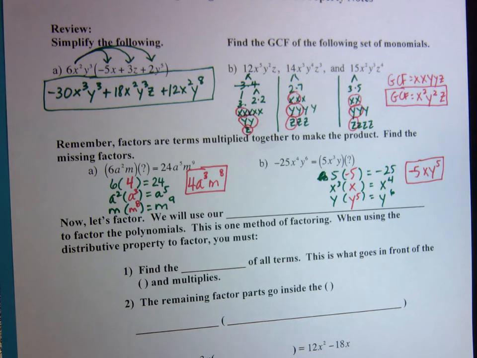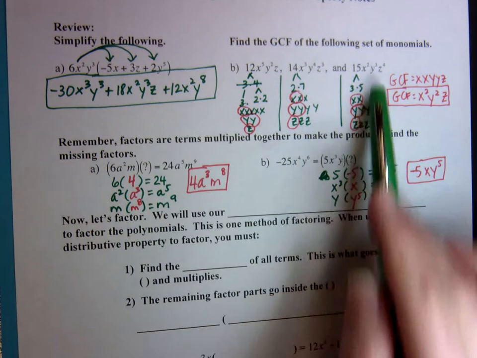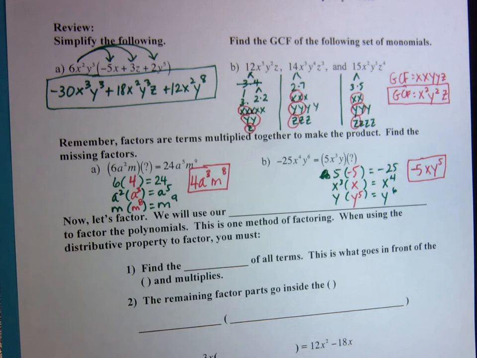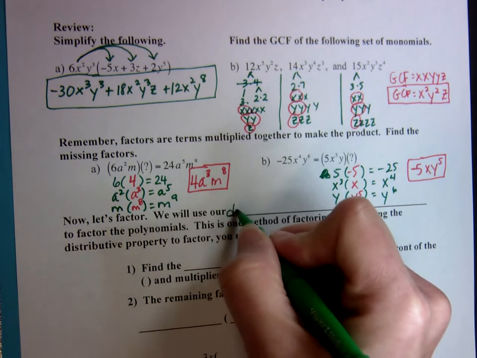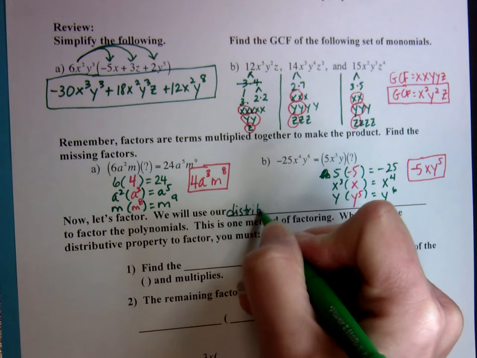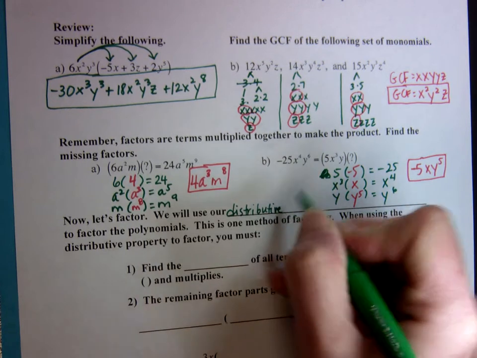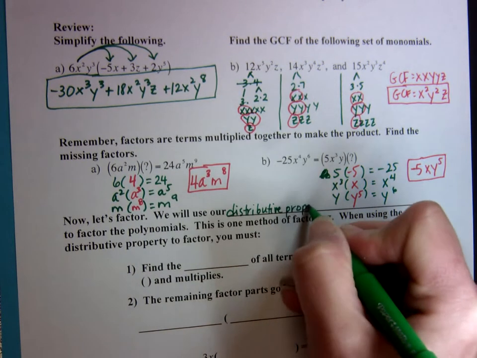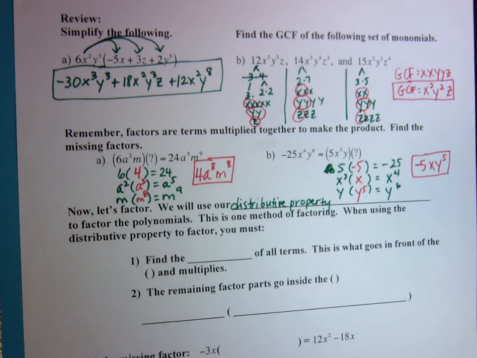Okay, so what we're going to do now is take all 3 of these parts and put them together into one problem. It says now let's factor. We will use our distributive property to factor the polynomials. This is one of many methods of factoring.